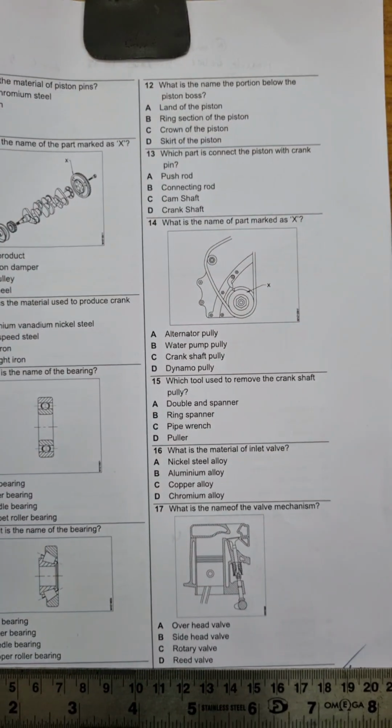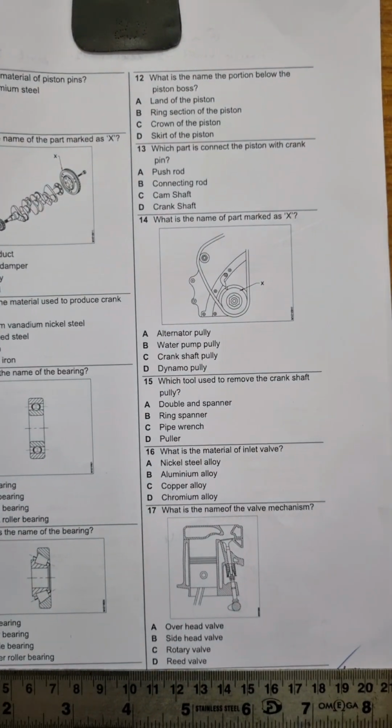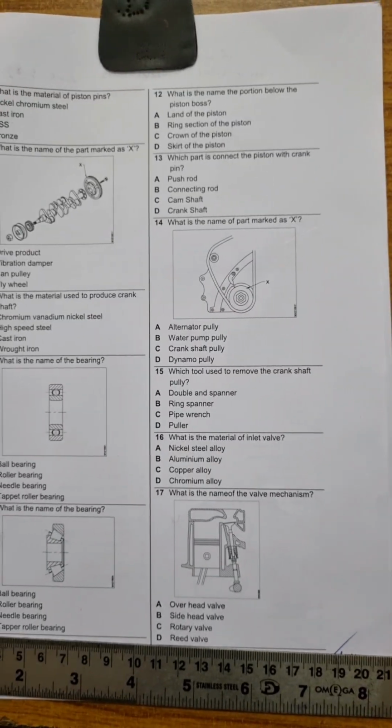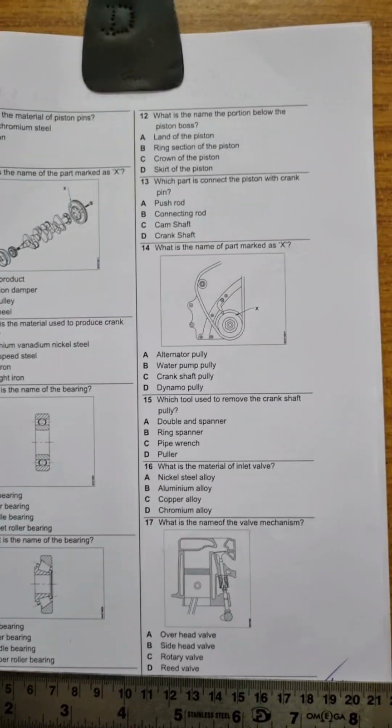Question number 16. What is the material of inlet valve? Options: nickel steel alloy, aluminum alloy, copper alloy, chromium alloy. Answer: nickel steel alloy.